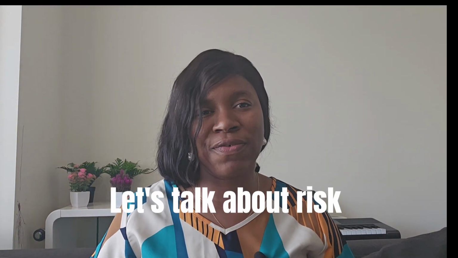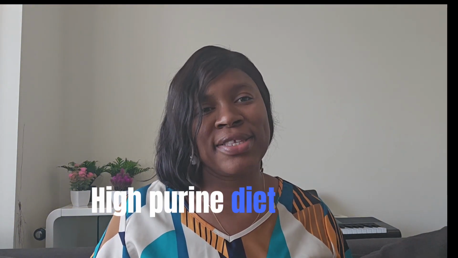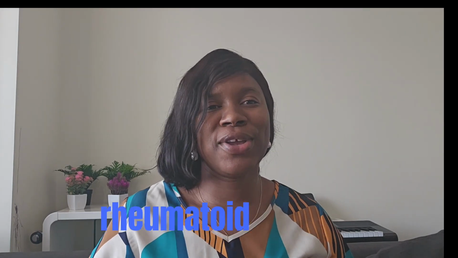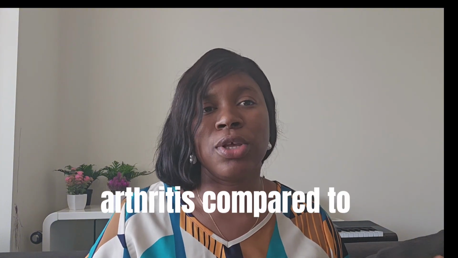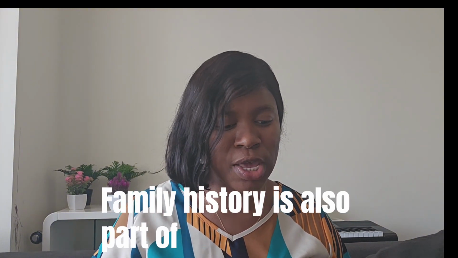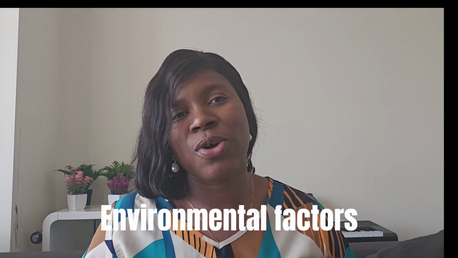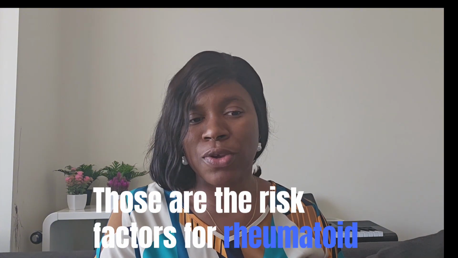Let's talk about risk factors. Under gout, the male gender is always at more risk compared to the female gender. Then family history is also part of the risk factors. A high purine diet is also part of it. Alcohol and certain conditions too. Under rheumatoid arthritis, the female gender is usually more prone compared to the male gender. Family history is also part of it. Smoking is part of it. Environmental factors and obesity. Those are the risk factors for rheumatoid arthritis.